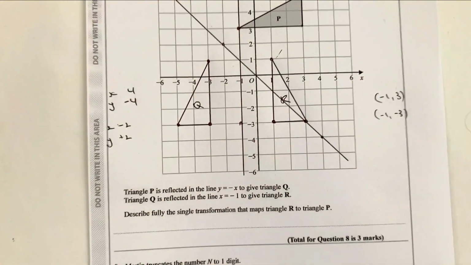Then it says describe fully the single transformation that maps R to triangle P. So a little bit tricky. There's a couple of ways of doing this. Ordinarily, I would maybe use a little bit of tracing paper, which you can ask the invigilator for. However, in this particular case, what I can recognize is that it's a 90-degree rotation.